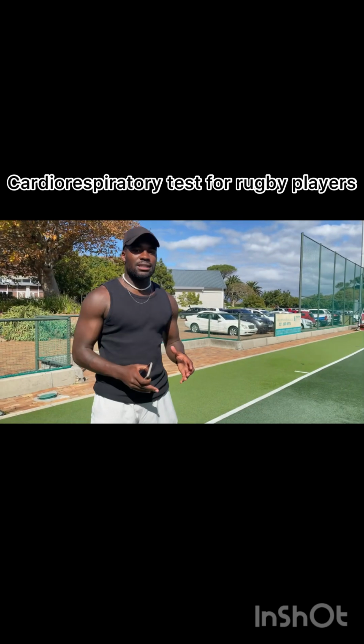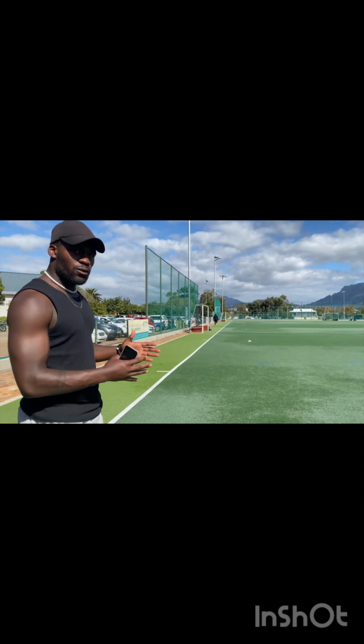Much better. Next exercise we're going to be doing is the Bronco test for rugby players. The Bronco test is to test the cardiovascular respiratory system of the rugby player, and also the endurance and how much they can endure for a long distance. And as a rugby player, you're constantly running back and forth to tackle and to win the ball. So it's a lot of stop and go.